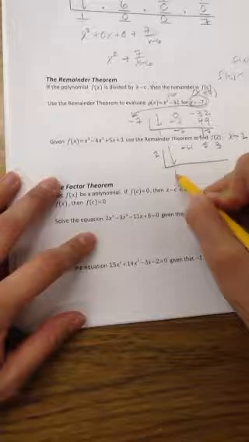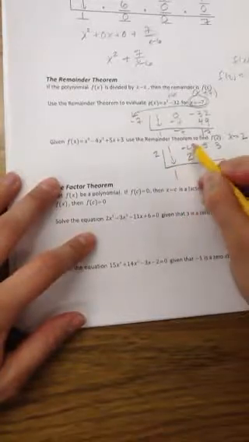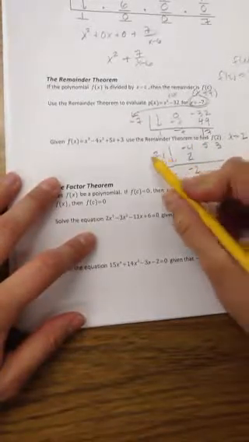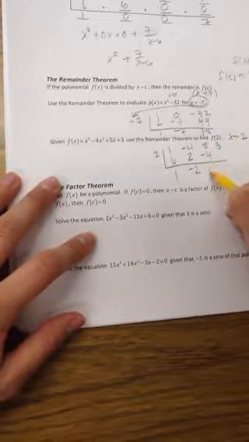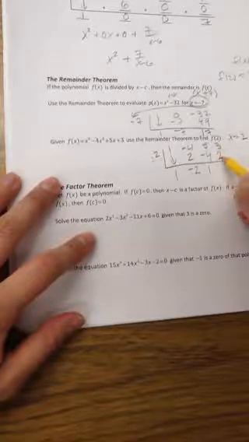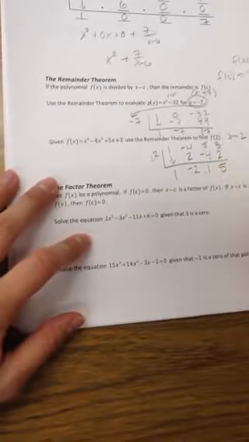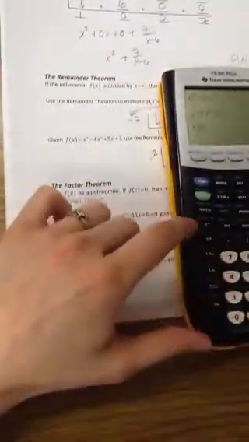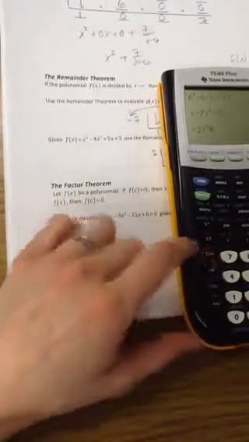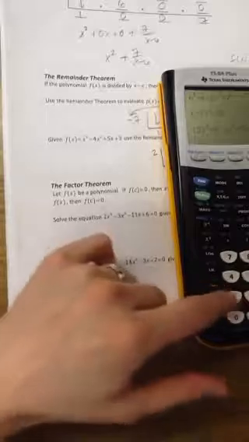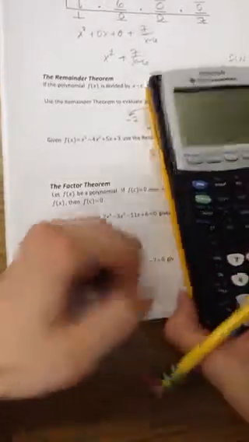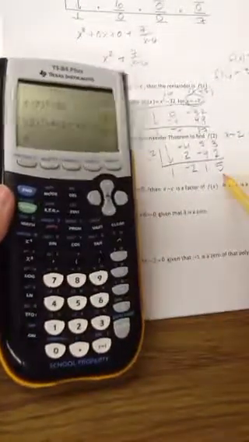So I'm going to bring down the 1. 2 times 1 is 2. Negative 4 plus 2 is negative 2. 2 times negative 2 is negative 4. 5 plus negative 4 is 1. 2 times 1 is 2. 3 plus 2 is 5. So again, if we've done our synthetic division correctly, if I plug in 2 into here, we're going to have 2 cubed minus 4 times 2 squared plus 5 times 2 plus 3. And we get the same exact thing, right?